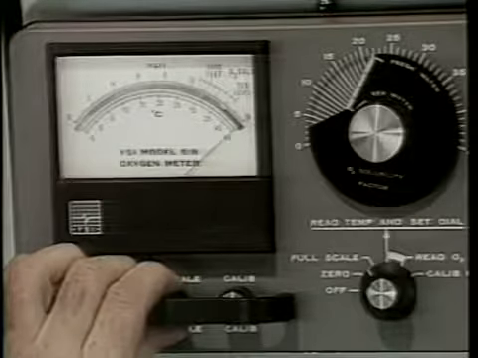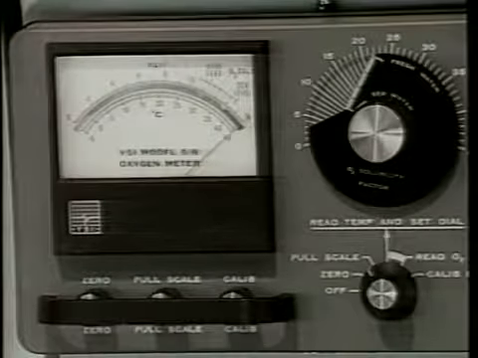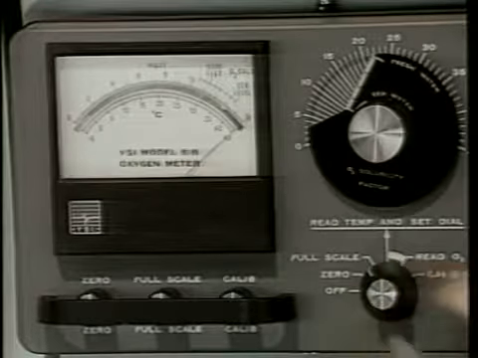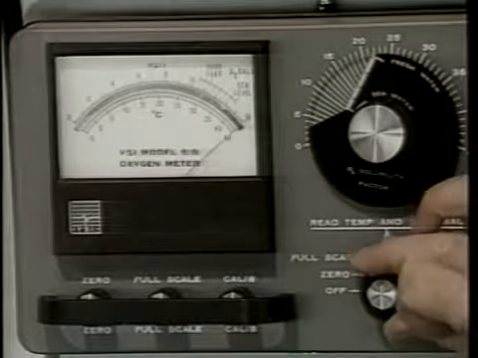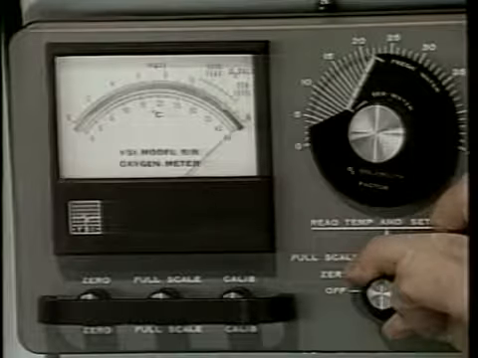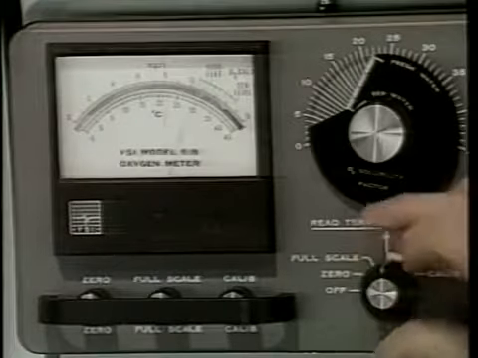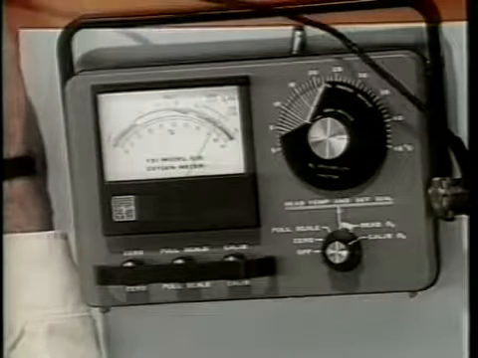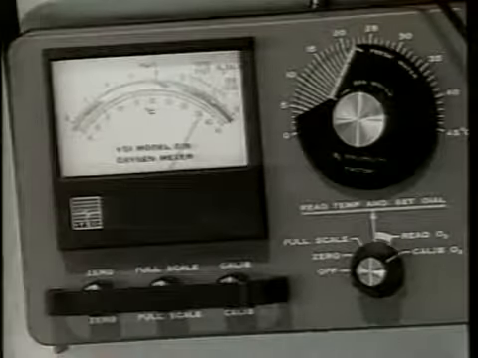This adjustment is similar to the red line adjustment of the other type meter and is a check for battery strength. Therefore, a full-scale reading cannot be obtained. The batteries need to be recharged or replaced. At this point, the operation of each meter will be discussed separately.